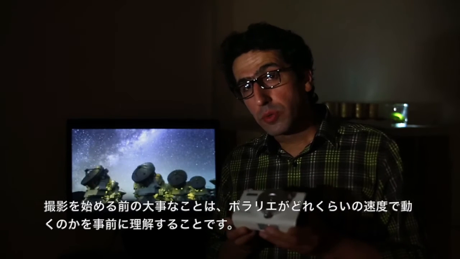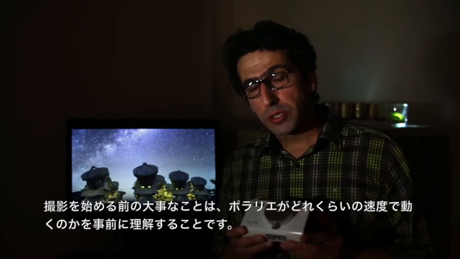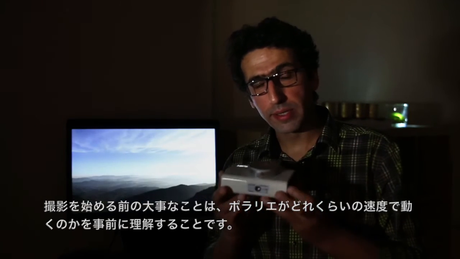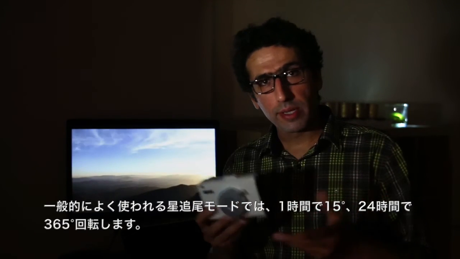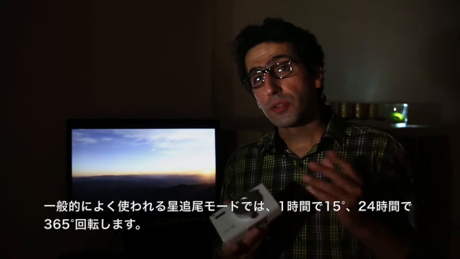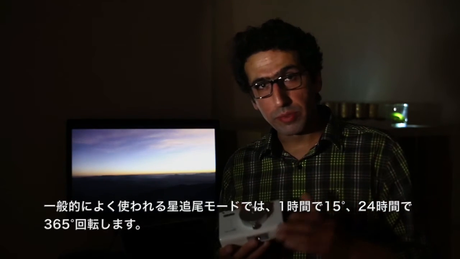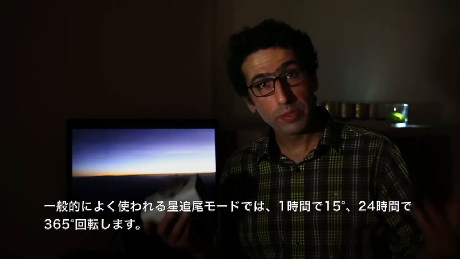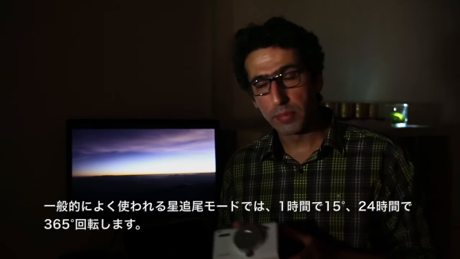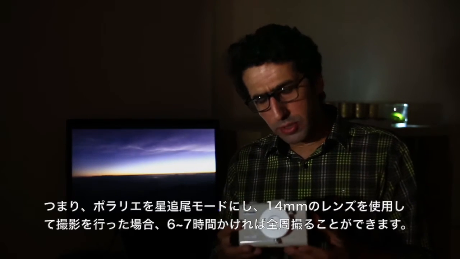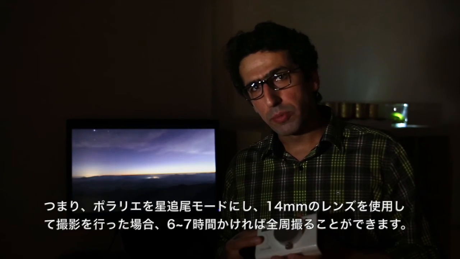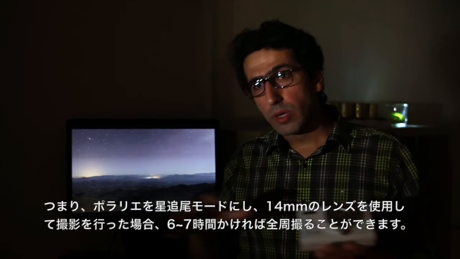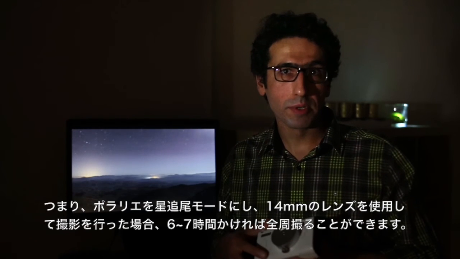Something you need to calculate before doing the motion is how fast Polari is going to pan across the horizon. Usually any star tracker mount follows the stars at the speed of the Earth's rotation, which is 15 degrees per hour. That's why in 24 hours we have 360 degrees, one complete rotation. So the normal speed of Polari is 15 degrees per hour. That means in 6-7 hours you can go through the whole field of view of a 14mm lens.